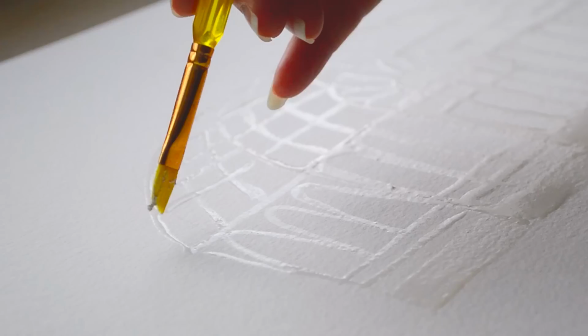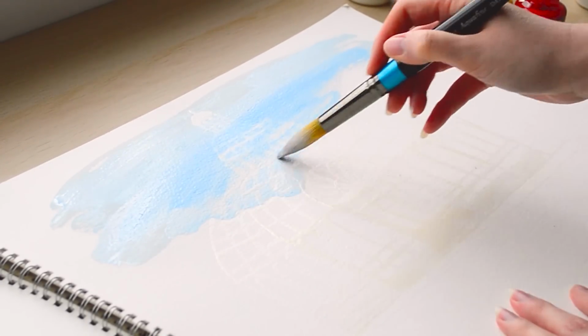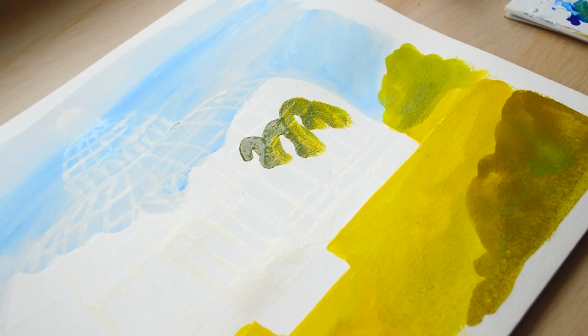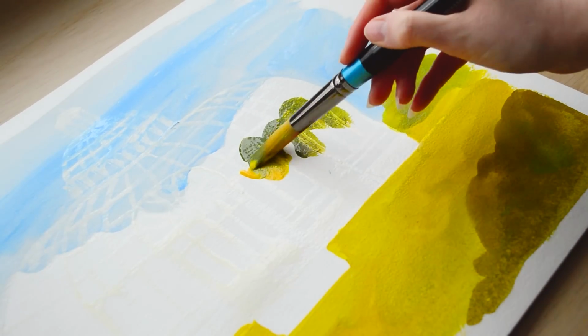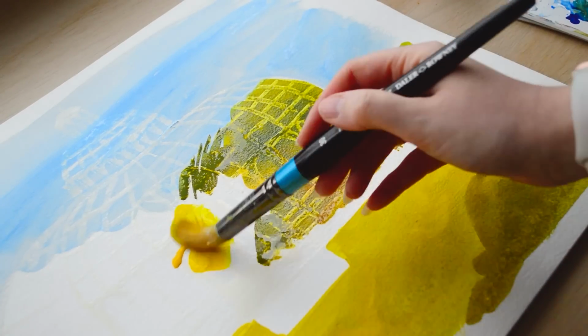I do definitely recommend, if you're using this from a pot, using a really cheap brush, or coating your paintbrush with some soap or washing-up liquid first, because it will affect your bristles. But you have to wait for that to dry before coming on with your paint. Basically, you can take off the masking fluid afterwards.